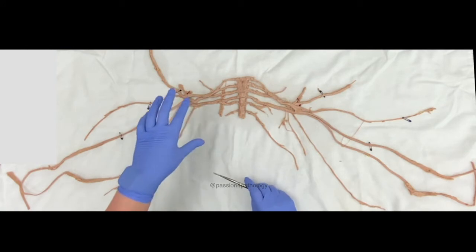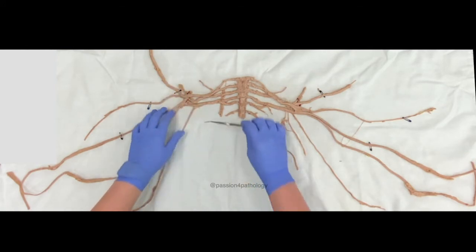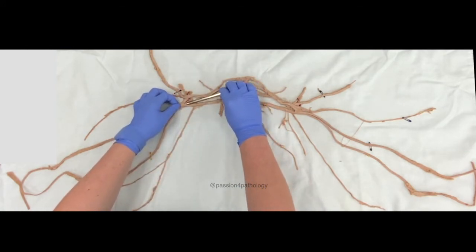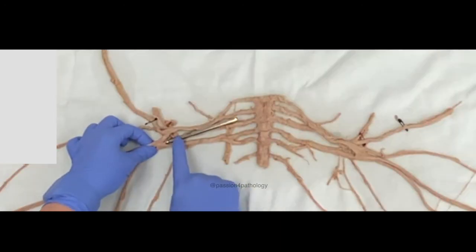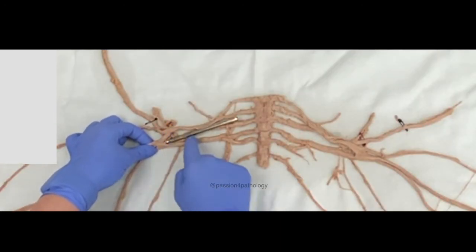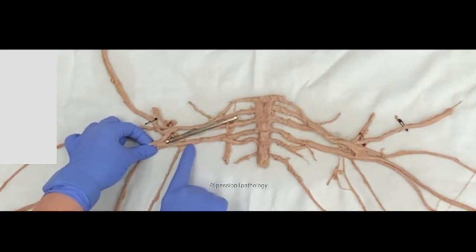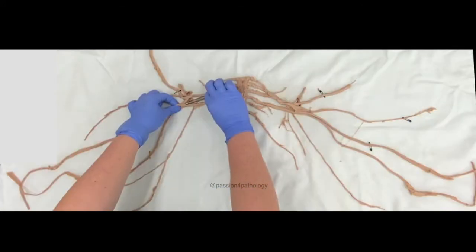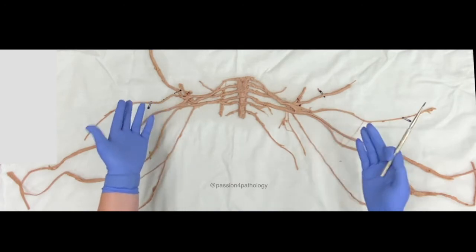So why are these called what they are? It's because you normally have your axillary artery traveling right here. Okay, so your lateral cord is just lateral to that axillary artery, the posterior cord is just posterior to it, and then the medial cord is just medial to it. So that's why the cords are named what they are.